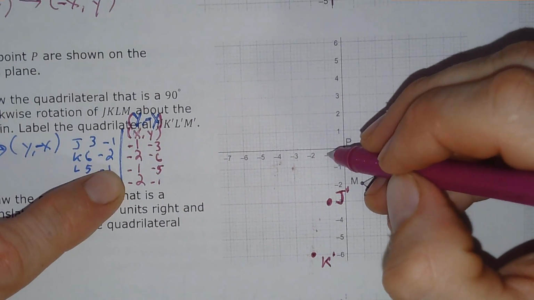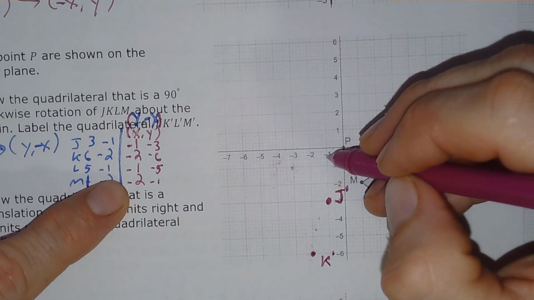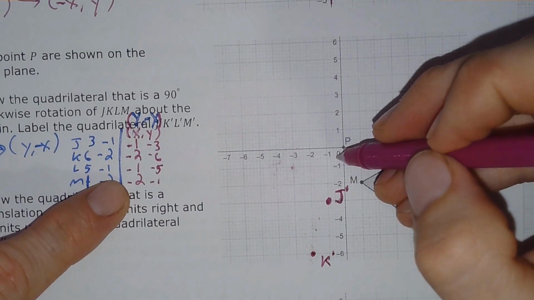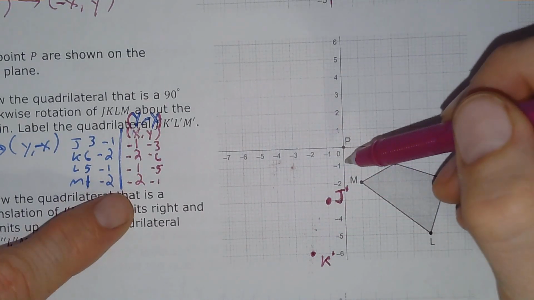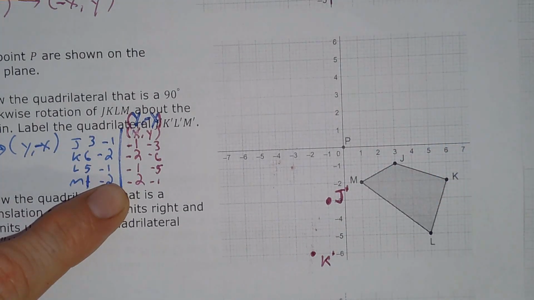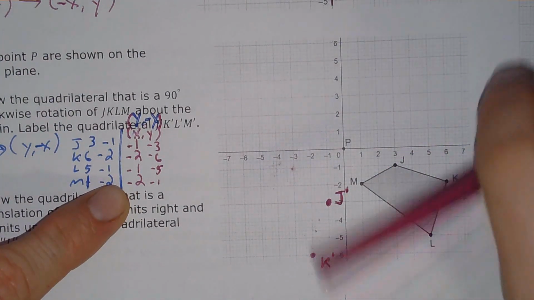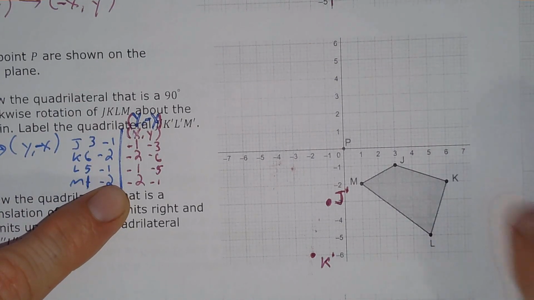Then L is negative 1, negative 5. That doesn't seem right either. I'll pause it and look at it for a second. Okay, so I just recognize my other error over here.